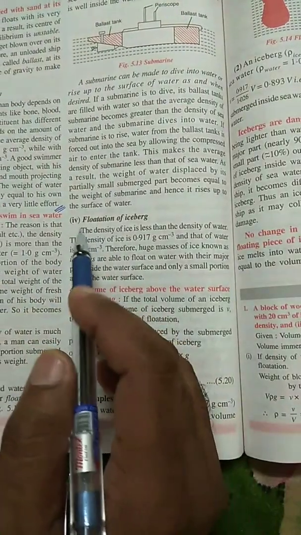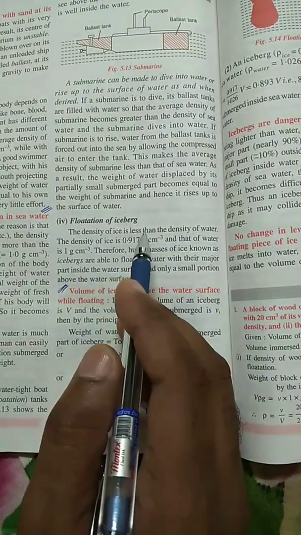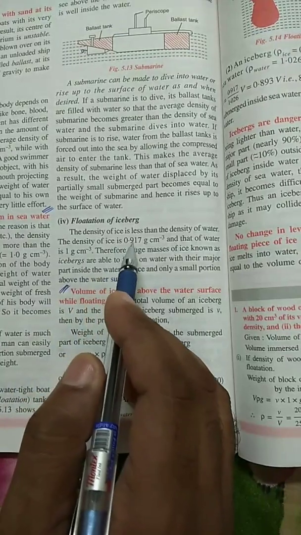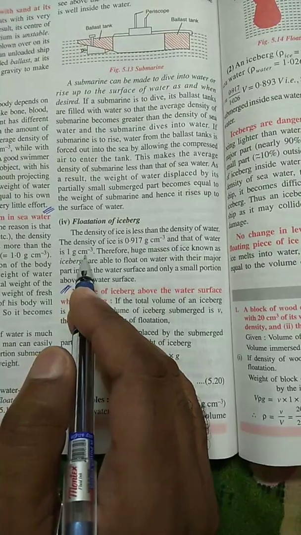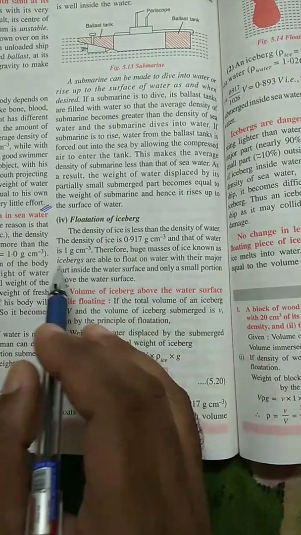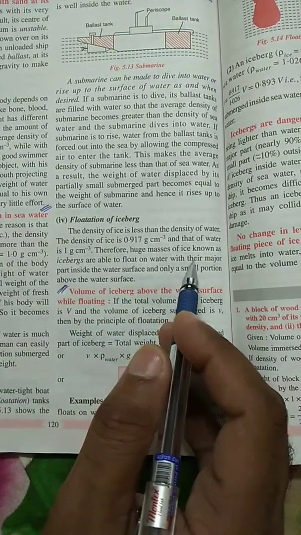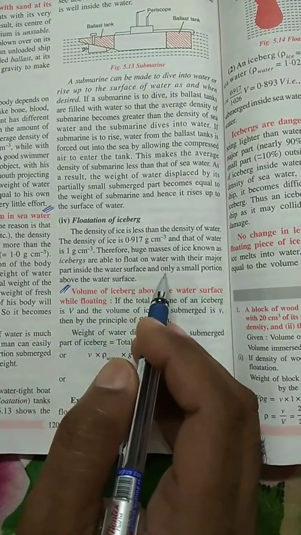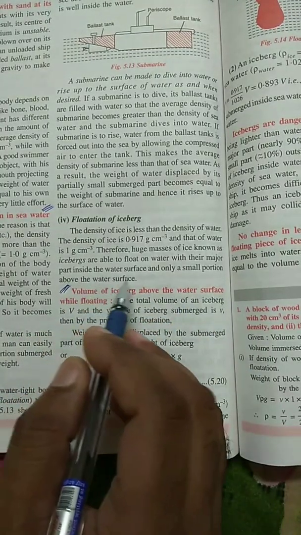Hello students, we'll start from the flotation of iceberg topic. As you know, the density of the ice is less than the density of water. The density of ice is 0.917 gram per centimeter cube, which is less than the density of water in CGS, 1 gram per centimeter cube. Therefore, huge masses of ice known as icebergs are able to float on water with their major part inside the water. To get the sufficient upthrust, only a small portion will remain above the water surface.